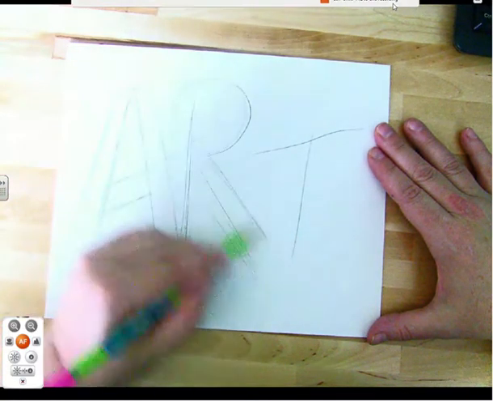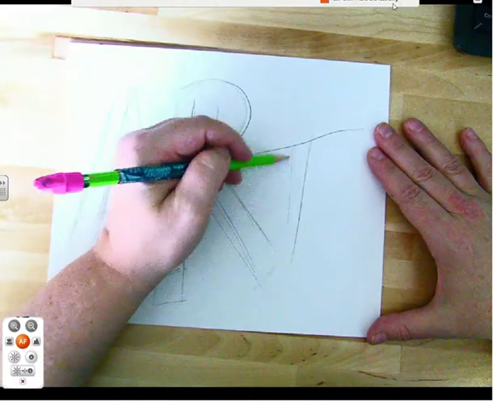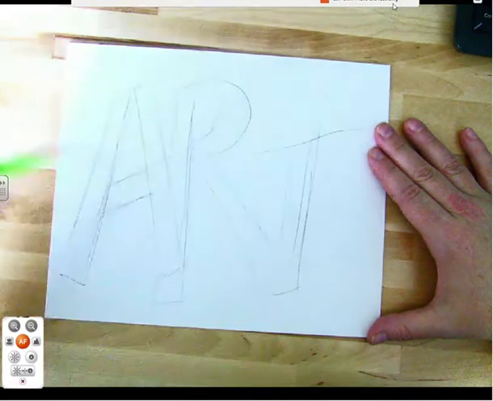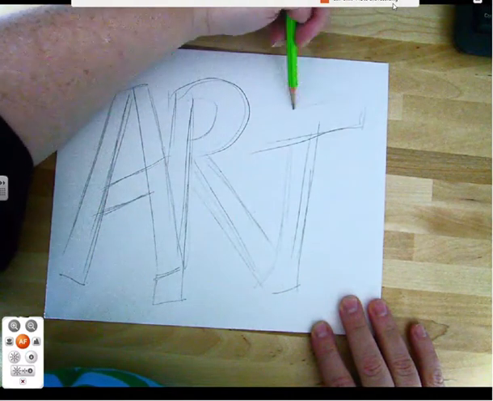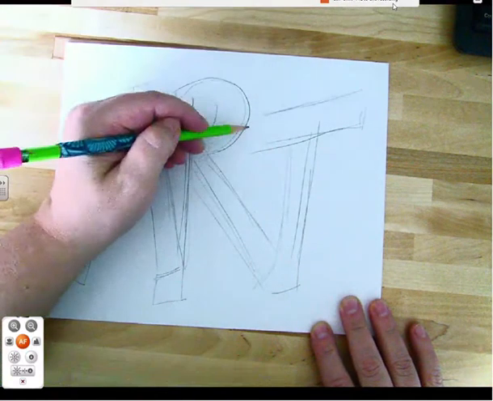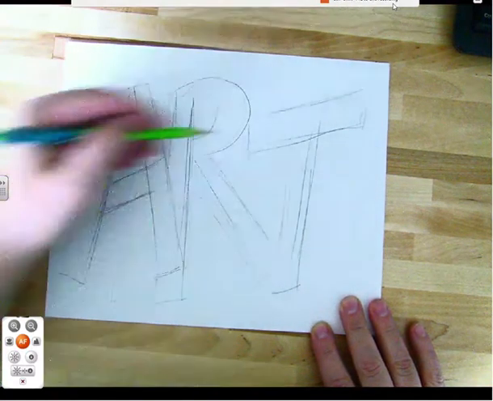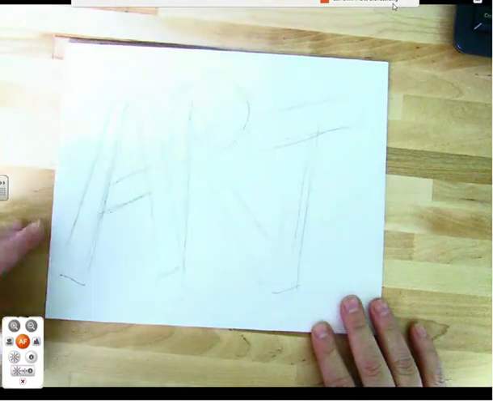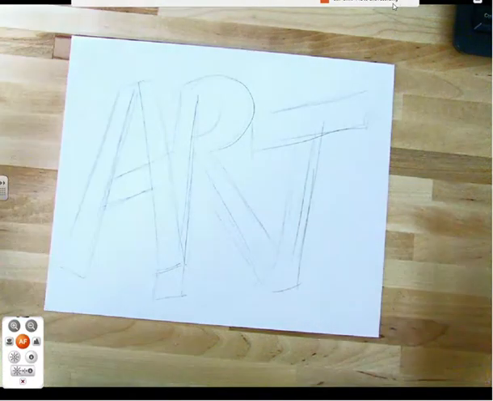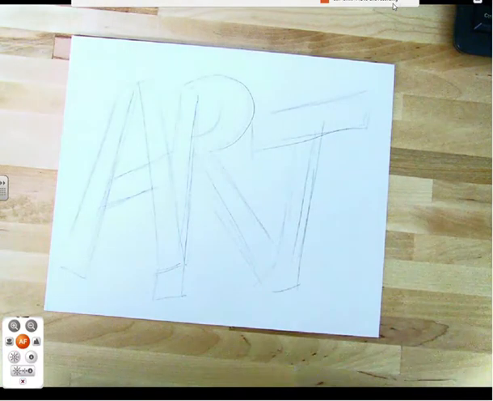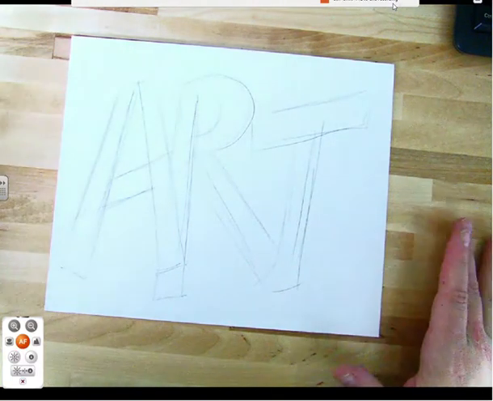And for the second step, after I write my letters, I'm going in and making them into shapes. So the word art, there is a curve in the R, but most of it is vertical and horizontal lines, although you can see I did them on a slant. So the next thing I did was I went through and made my letters into shapes. So they're no longer lines, they're more like geometric shapes.